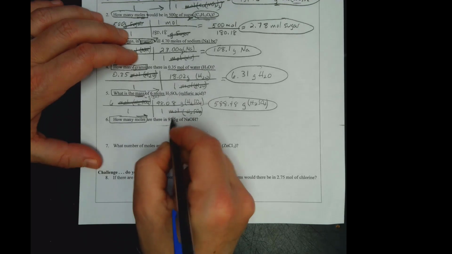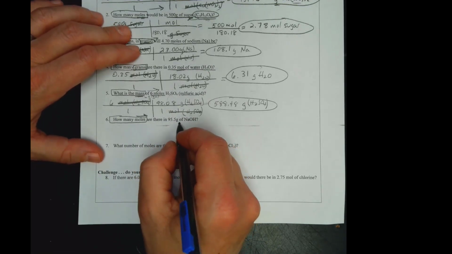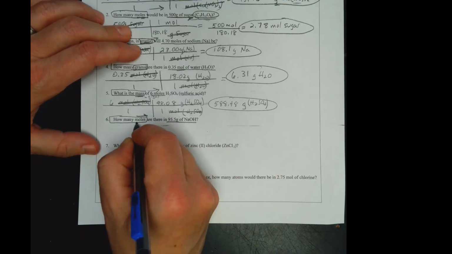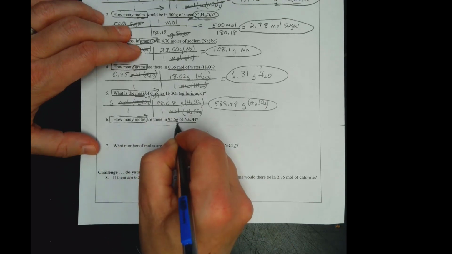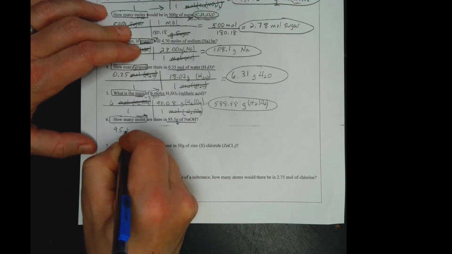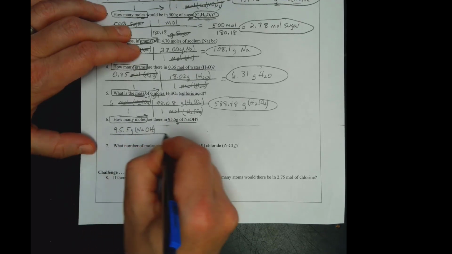Let's do number 6. Number 6, we're trying to find how many moles are there in 95.5 grams of NaOH, sodium hydroxide. Okay, so we know we have to find a unit of moles. We are given the unit of grams, so we're off and running. We know that we have to take this given unit, and it goes to the very left of our T-chart, so 95.5 grams of NaOH. And again, because this is a ratio, we're going to set it up over 1.